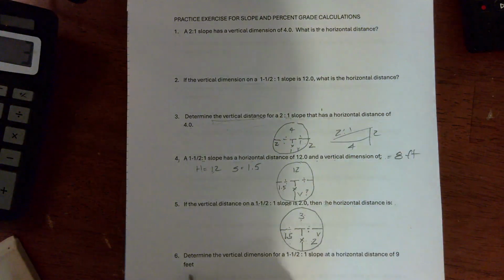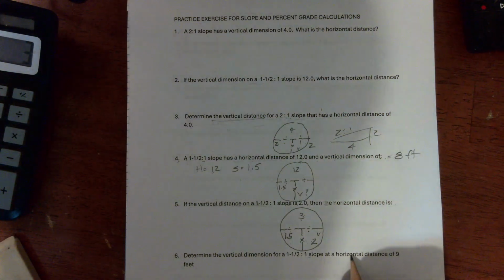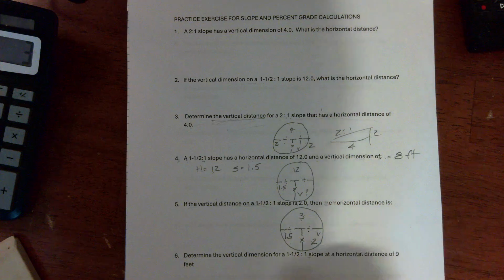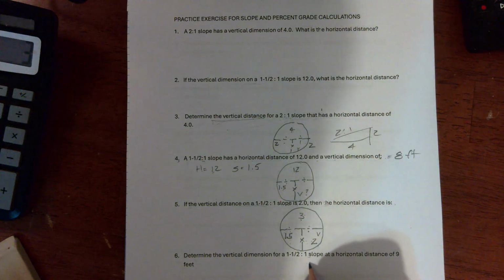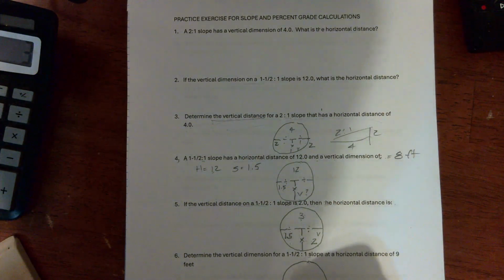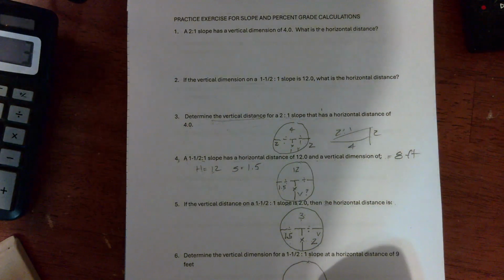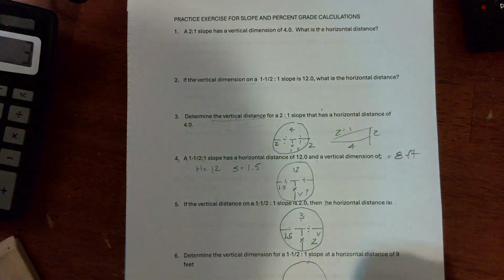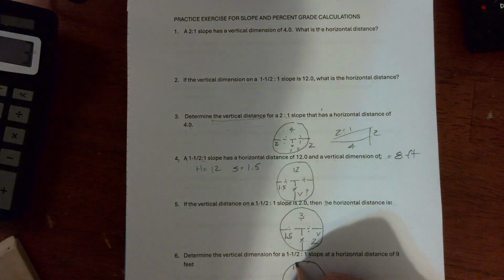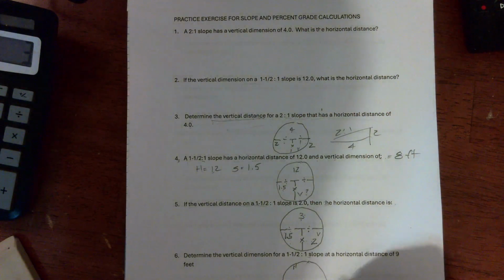Okay. Right here, determine the vertical dimension for a 1.5 to 1 slope at a horizontal distance of 9 feet. So here we go again. Got a little more room down here. Another dividing, I'm multiplying, and horizontal goes up here, slope goes over here, vertical goes over here.